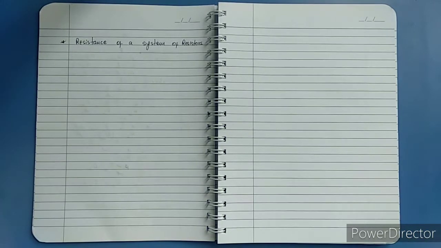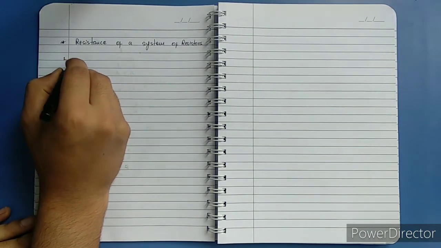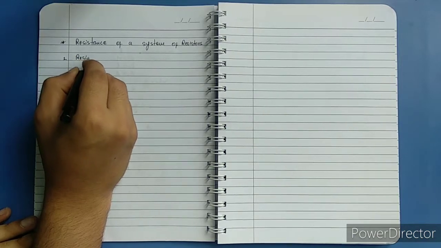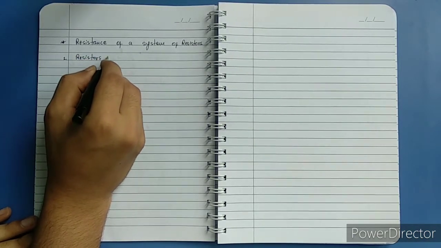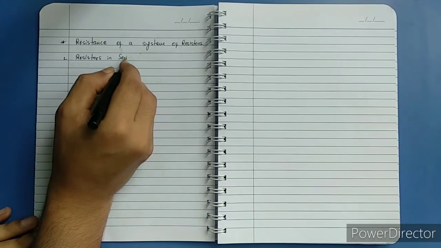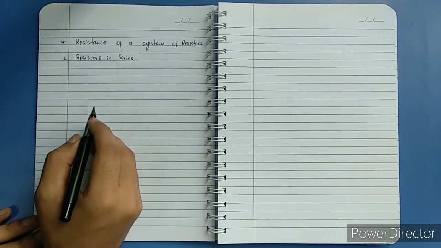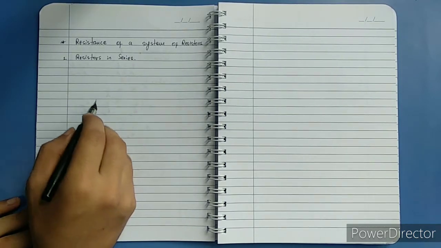So this one is a very important topic in the chapter. Please be very careful while understanding this one. First of all, we are going to understand resistors in series.